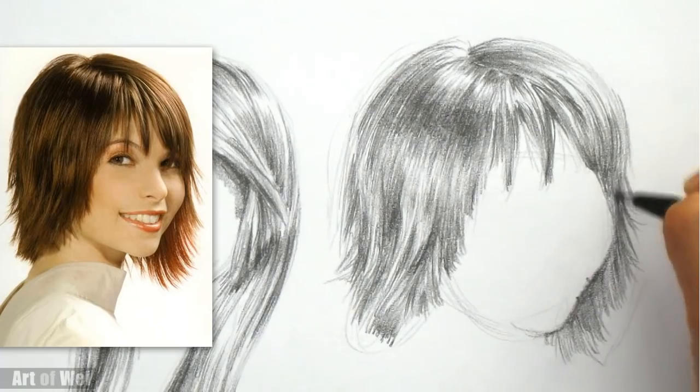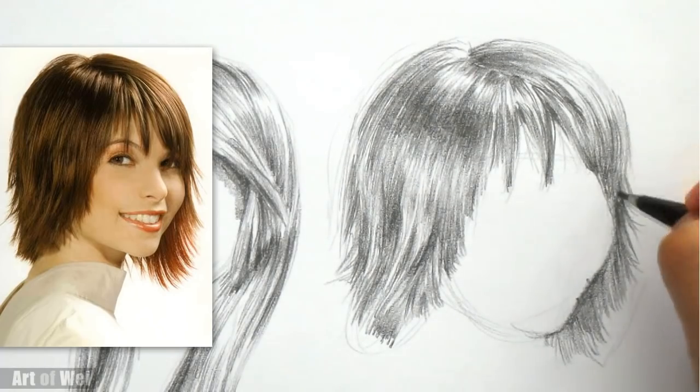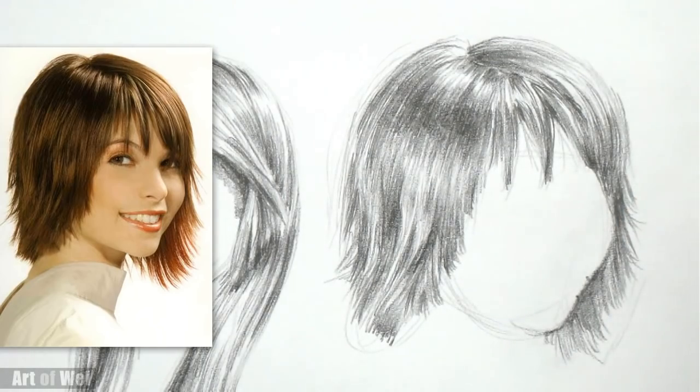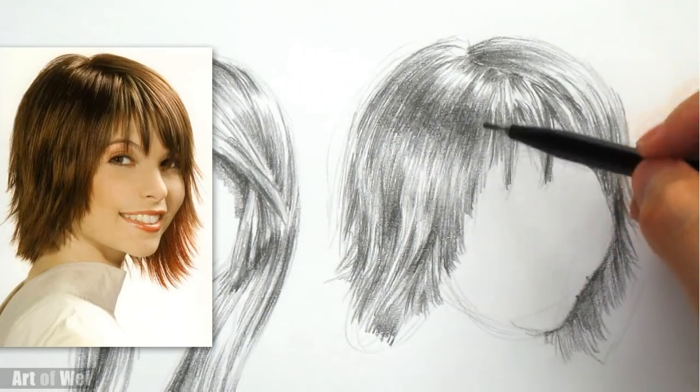And as long as you have, see, now I'm seeing all these little variations in the shade, and it's really gonna bring out the hair. So you just gotta do it in steps.